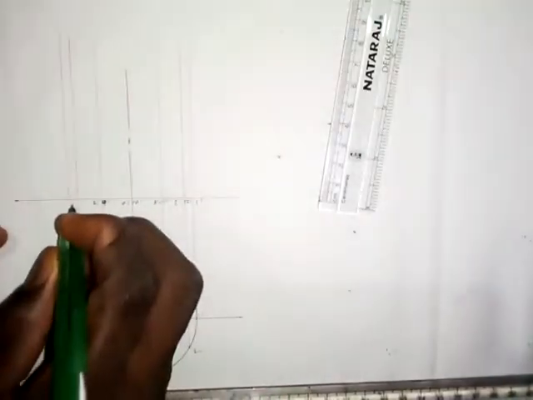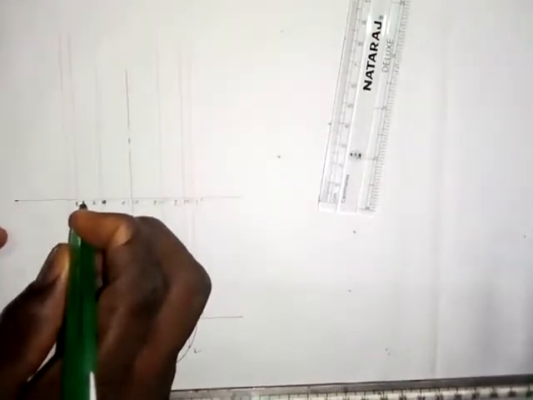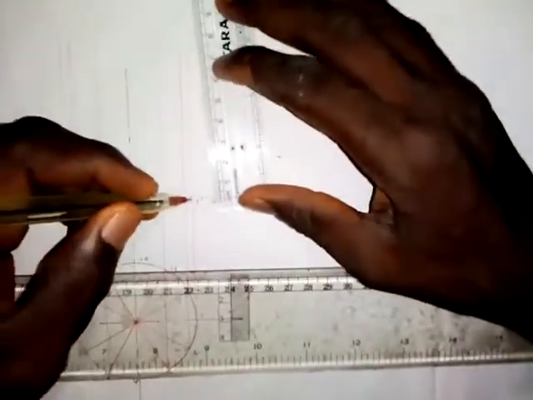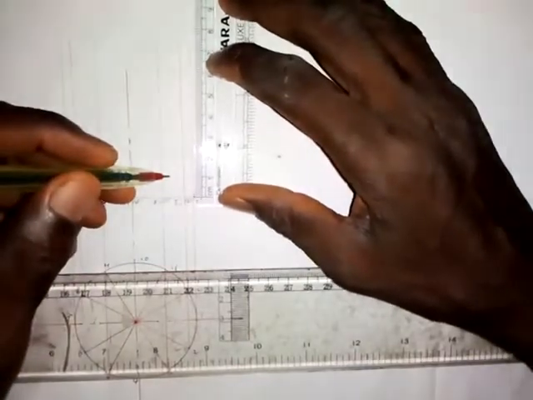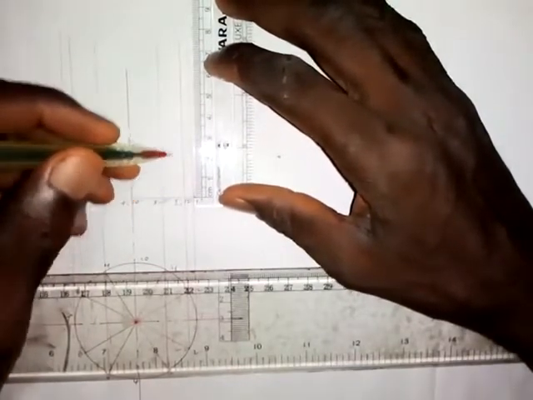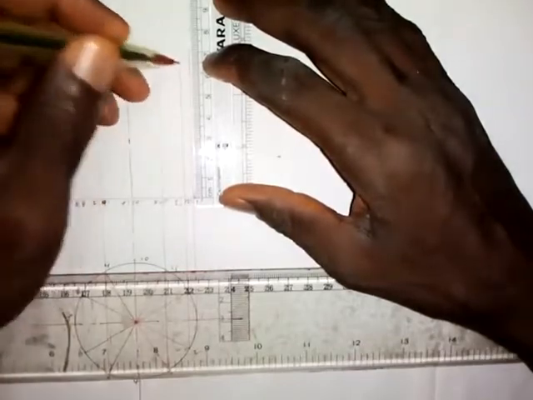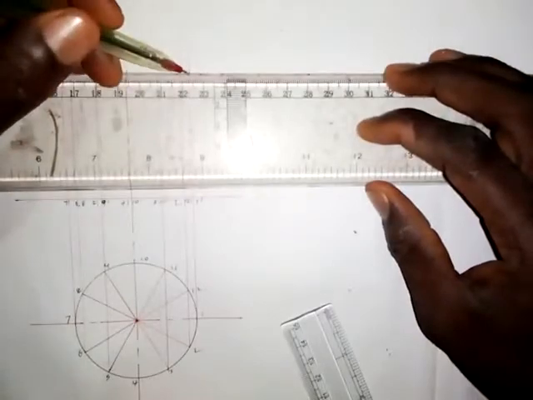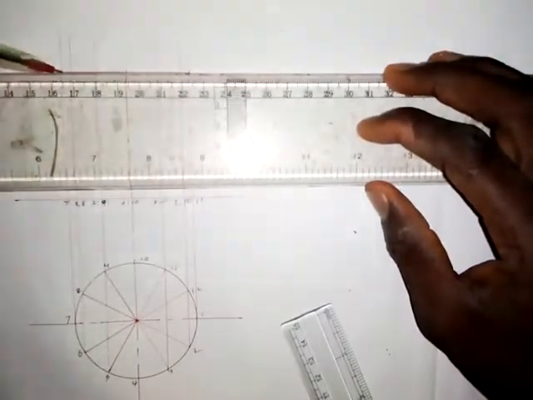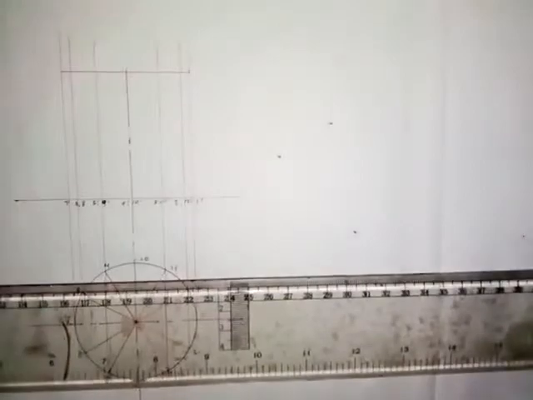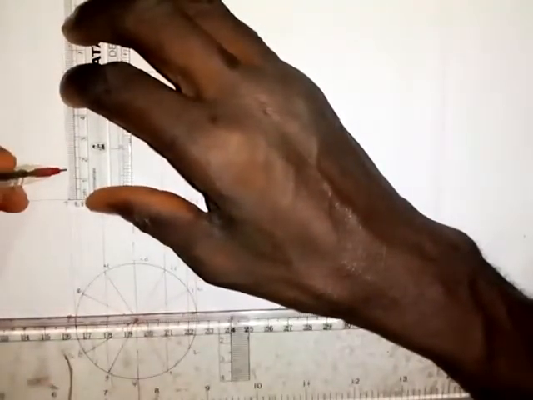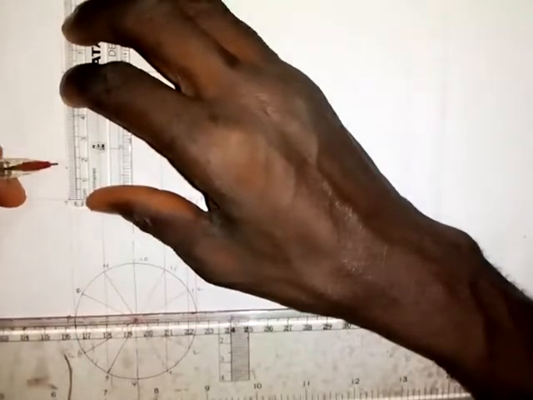Then this line is 6 prime, 8 prime, and this is 7 prime. All right, so after you have done this, the next thing that we are going to do is, from this point 1 here, take a measurement of 60 millimeters, which is the height of the cylinder, and draw the horizontal line here. Then come here and take a measurement of 15 millimeters. So this is where we have 15 millimeters.